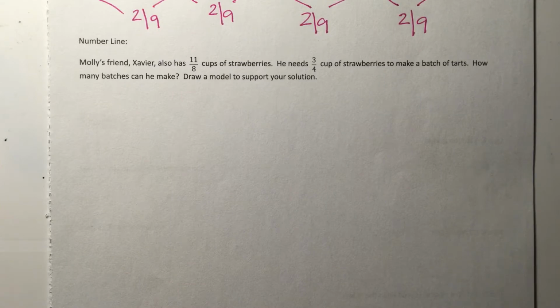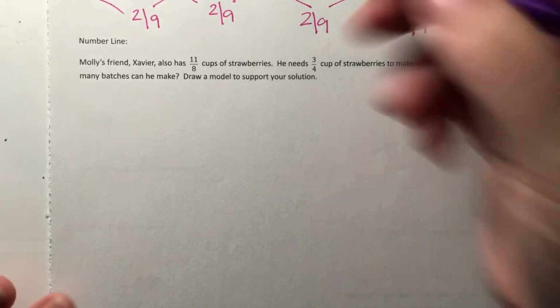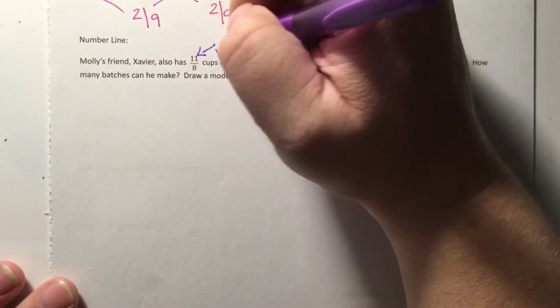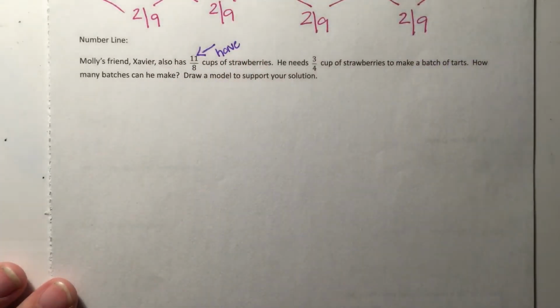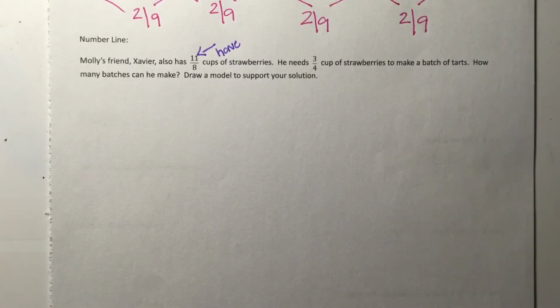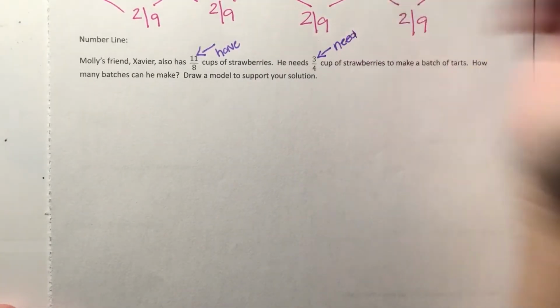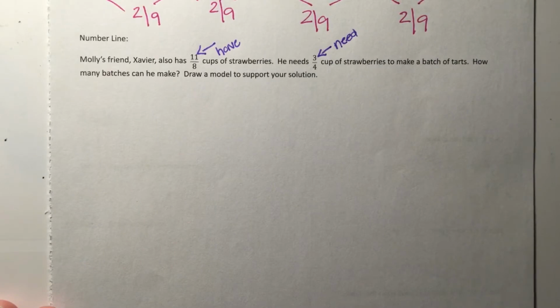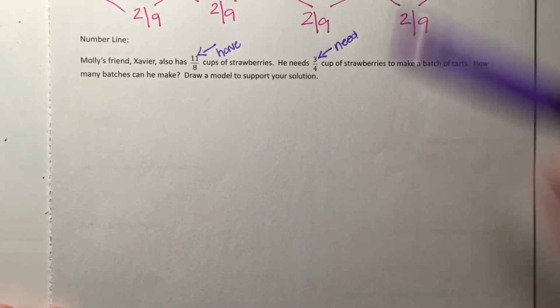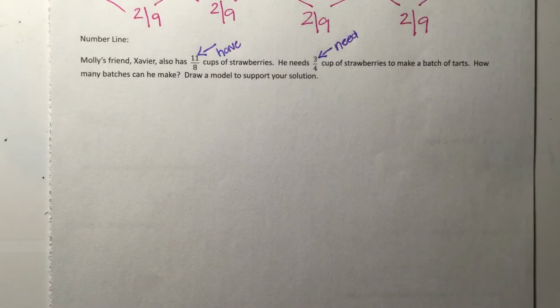So how many cups does Xavier have in his possession? How many cups of strawberries does he have? How many did he get from the store? I'm hoping you said 11/8. We're going to put this, okay? And how many does he need for each recipe? Okay, got it? Okay, so now we're going to go like we did up top. It was given to us. Now we're going to write our expression, okay?